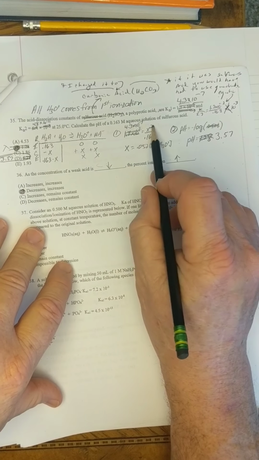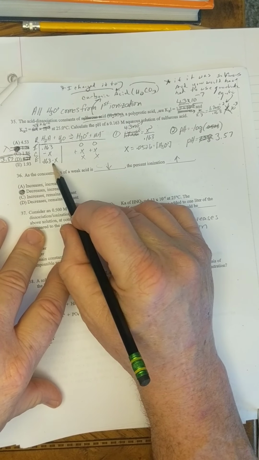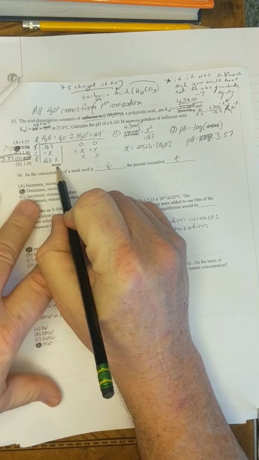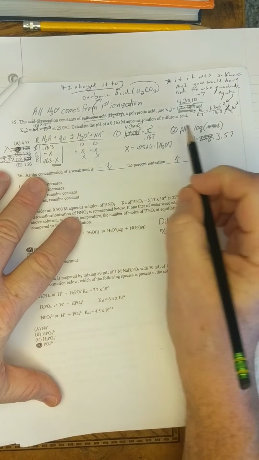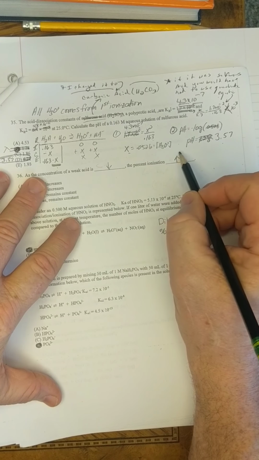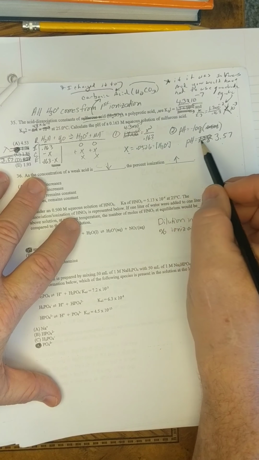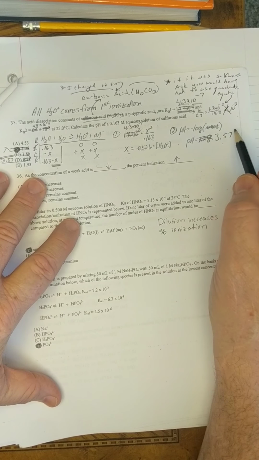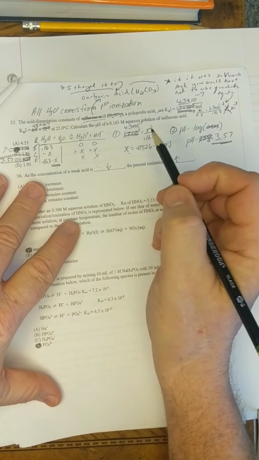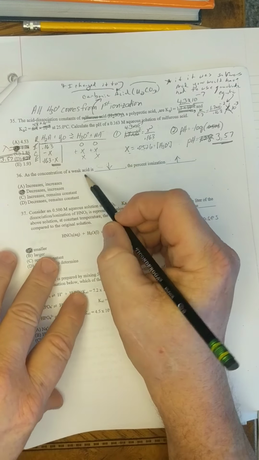I can plug it in. The X is insignificant. This X in the original problem was actually very significant, so you wouldn't get that answer. Solving for X, it's a different number than that, but you end up with your pH coming out to be 3.57, which I changed to D.